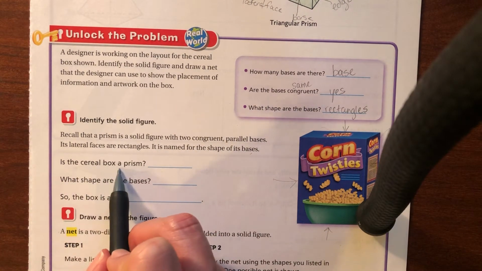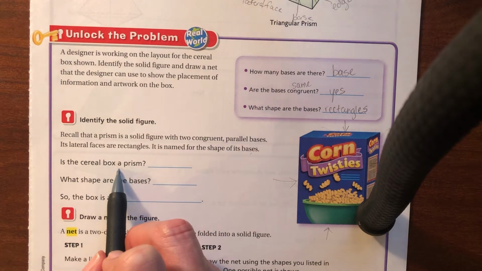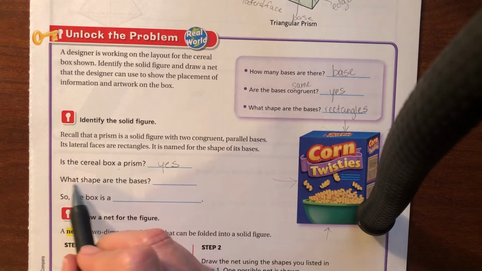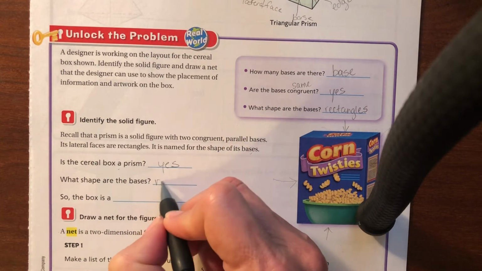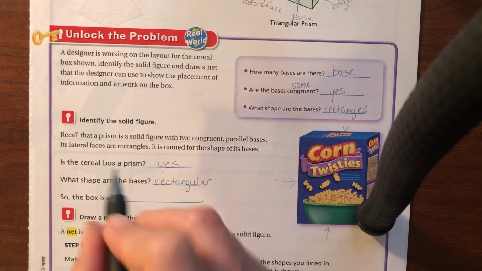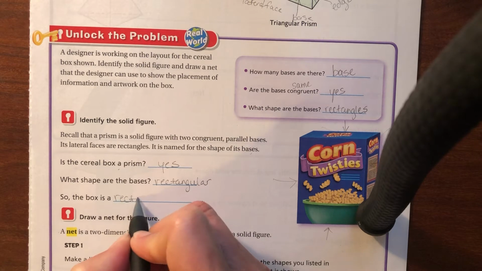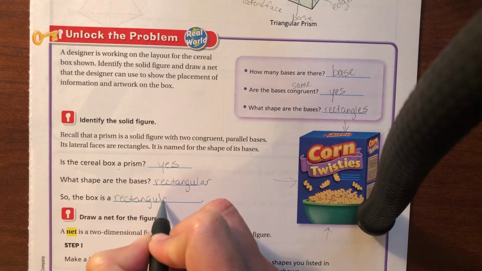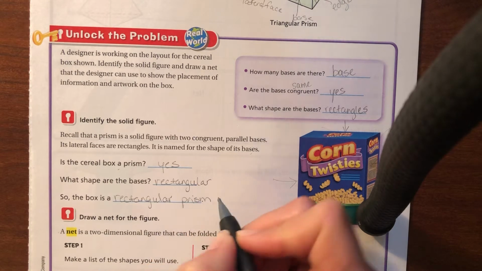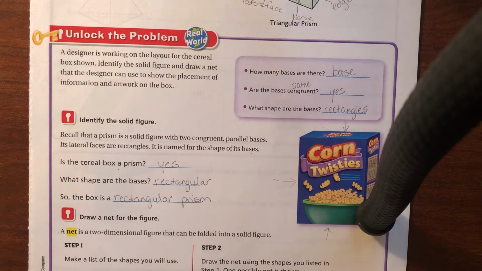Is the cereal box a prism? Does it have 2 bases? Yes. What shape are the bases? They're rectangular. So the box is a rectangular prism. All right, so now we're going to draw the net for the figure.